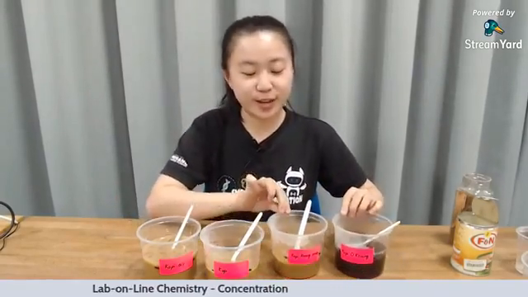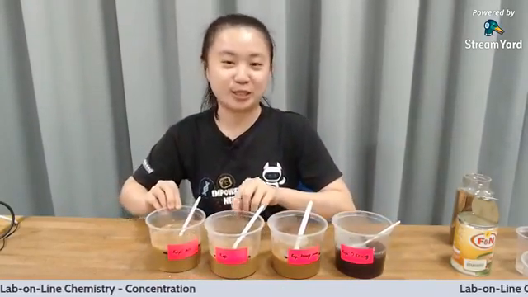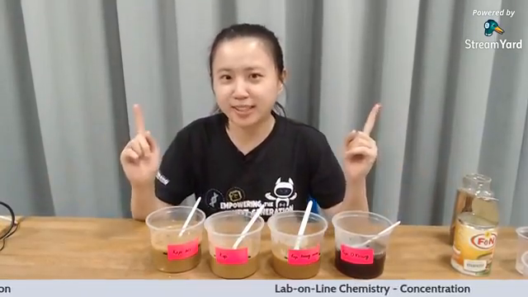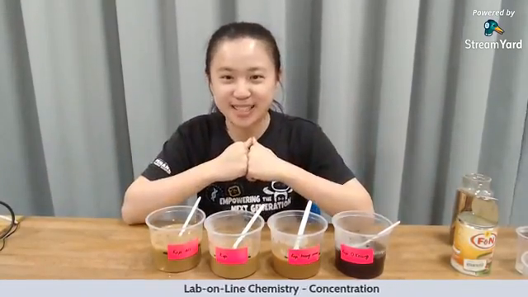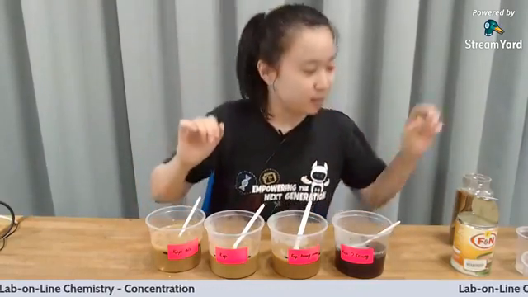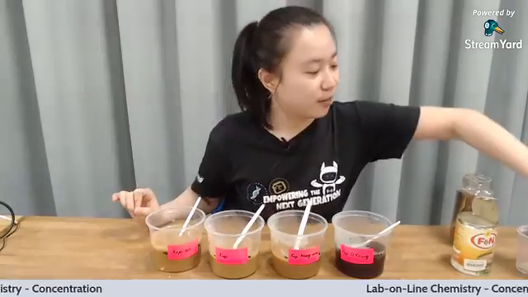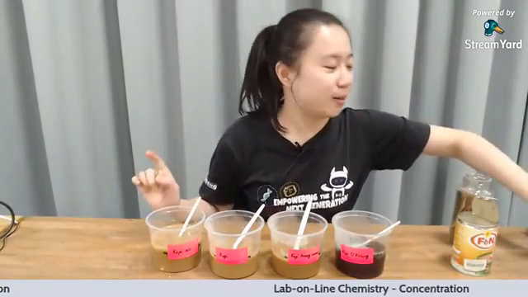So can you arrange the coffees according to the concentration of sugar from the lowest to the highest? If you know the answer, please answer it in the comment section. And if you don't, no worries. You have 5 seconds. I'm just going to tidy up my table for a bit while you think about the answer, all right?